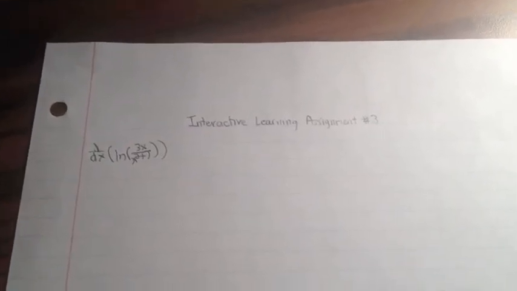So for my interactive learning assignment number 3, I'm going to be doing 3 math problems for you. So here's the first one. I've already written it down right here. It's basically the derivative of natural log of 3x over x squared plus 1.